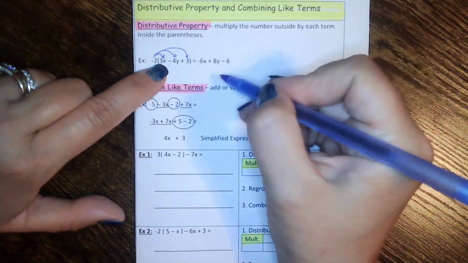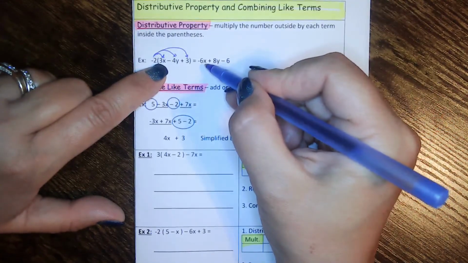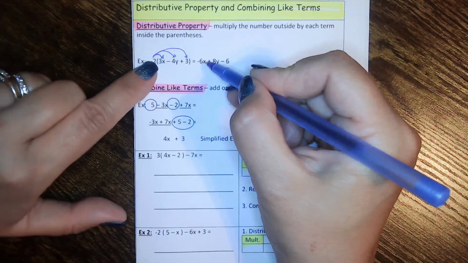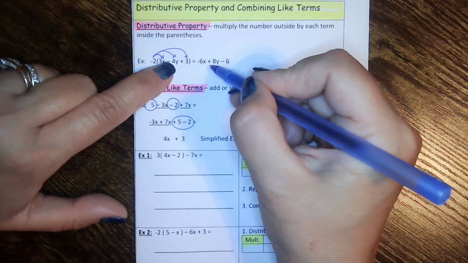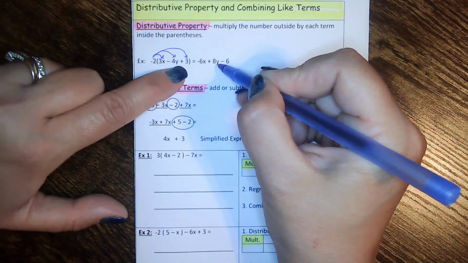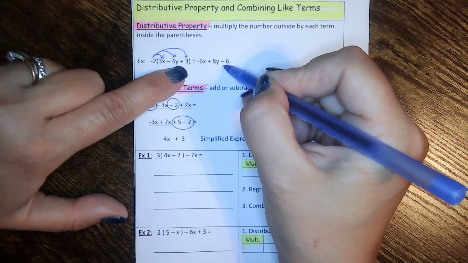Negative times positive is negative 6x, 2 times 3. Negative times minus, or negative times negative, is positive. 2 times 4 is 8y term. And negative times positive is negative. 2 times 3 is 6.